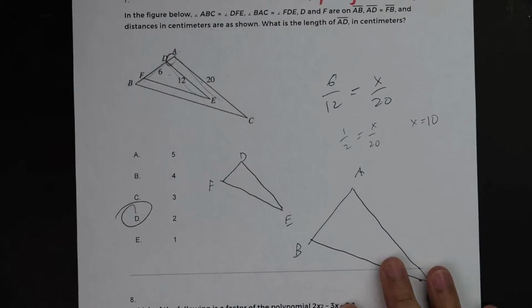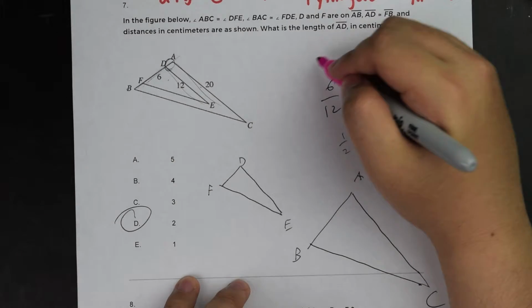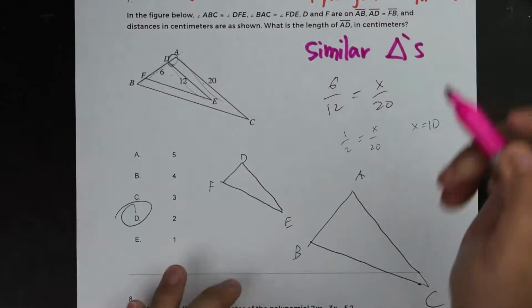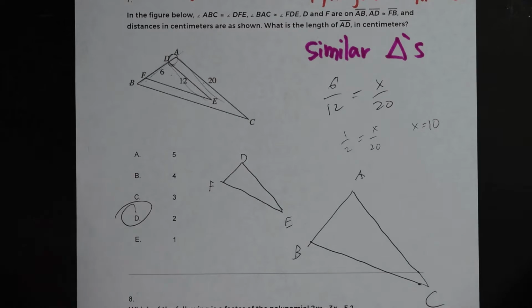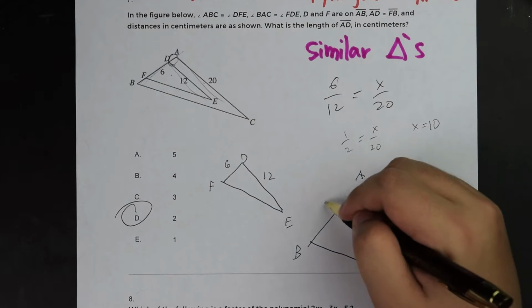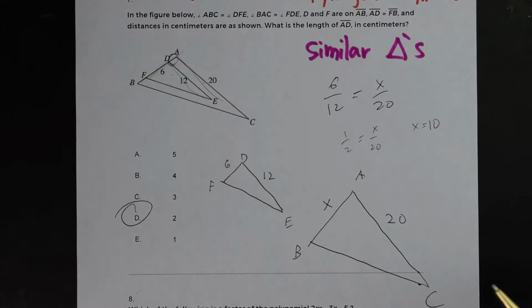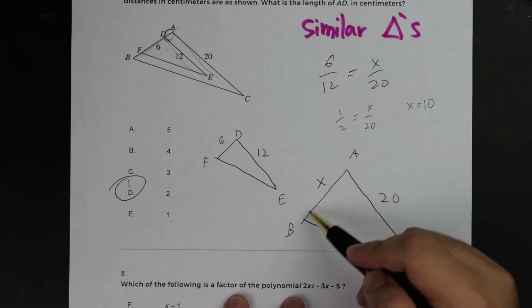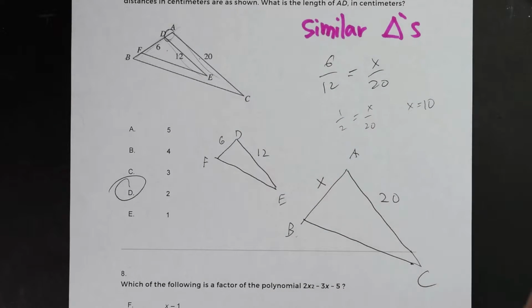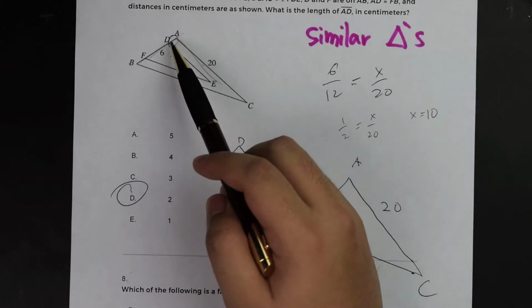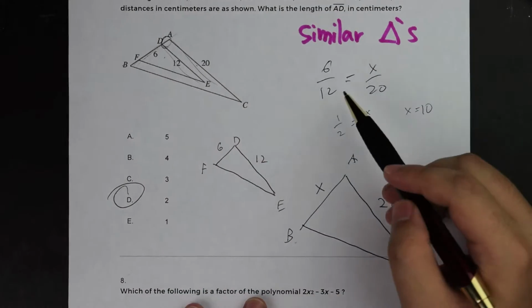The important concept, as I mentioned before, is similar triangles. Similar triangles basically means that the side lengths are proportionate to each other. They mentioned 6 and 12, they mentioned 20, and let's call this X. After I visualized this triangle, we have to solve for X. It's not going to be my final answer by any means, but it's going to help me get closer to the answer for what AD will be. That's exactly what I did.